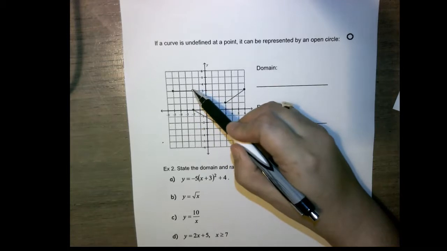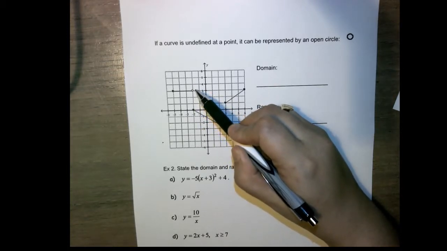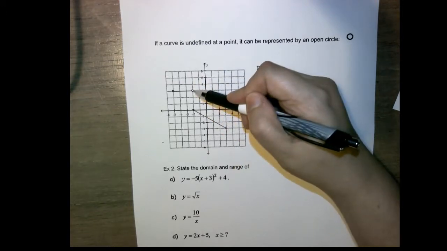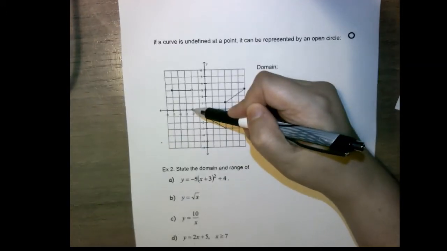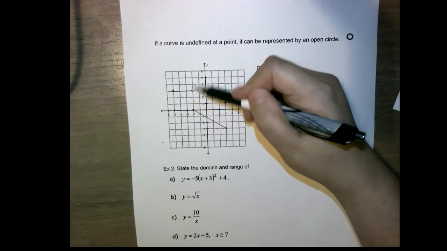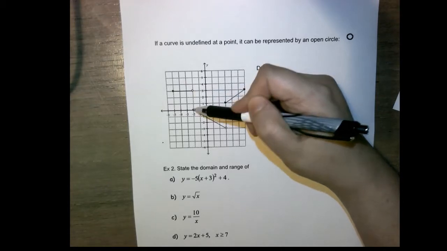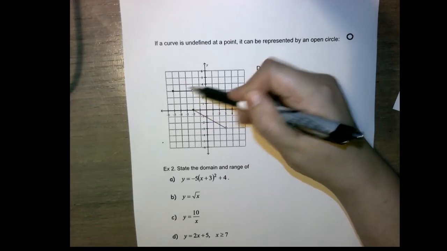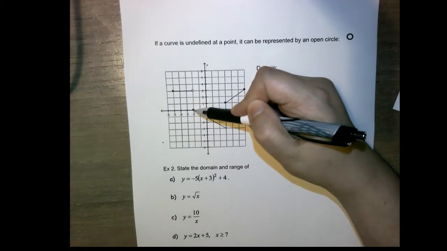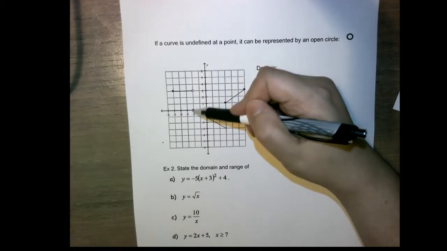So that means the function, or sorry, the relation in this case, because I don't know if it's a function yet, does not exist here, but it does exist here. So technically, this currently passes our vertical line test. So even though I have something here and something here, it's not defined at this point, and it is defined at this point. So so far we're passing our vertical line test.